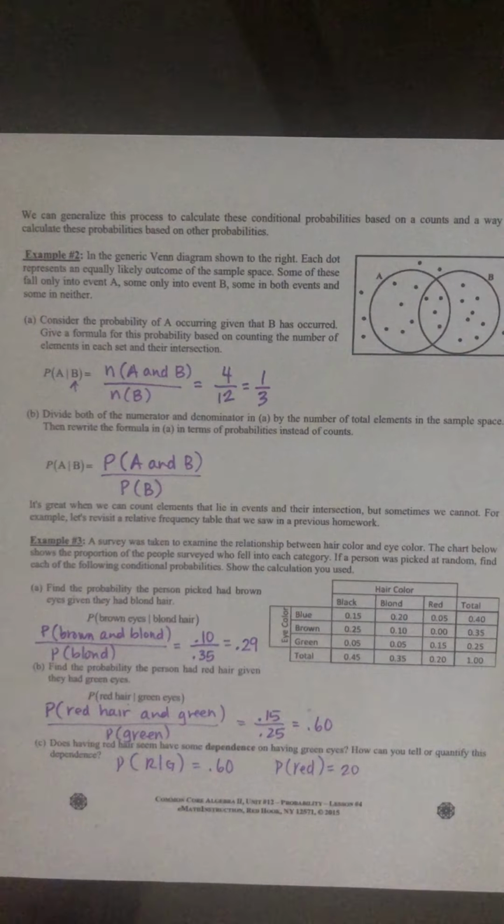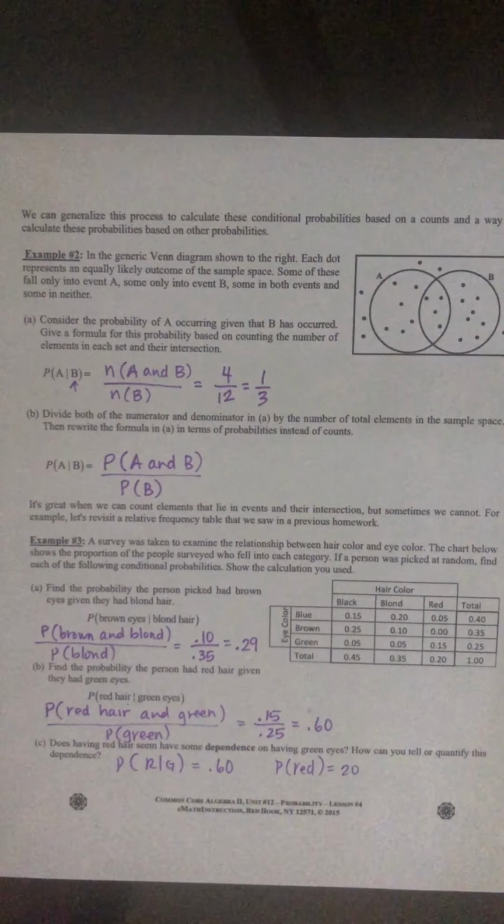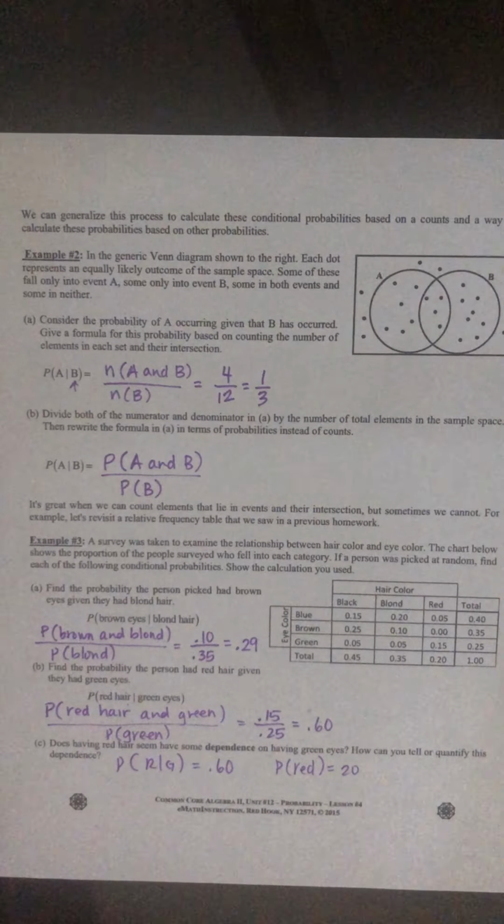All right, so that letter C is going to carry into our next lesson. So we are done with 12.4 and moving on to 12.5.